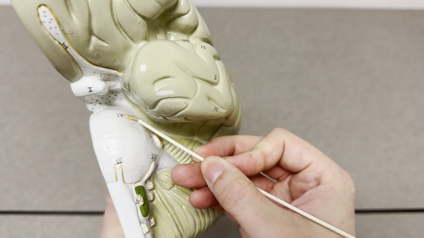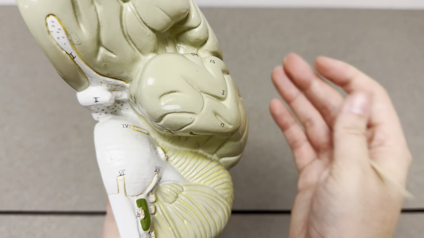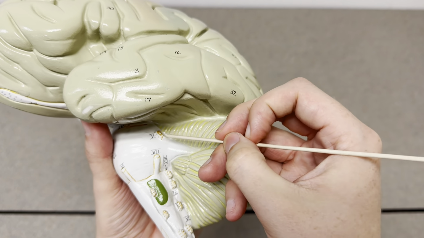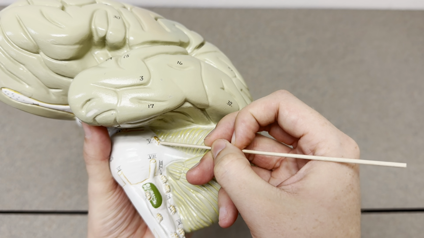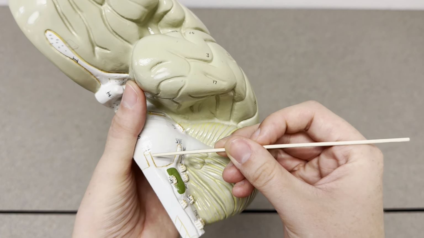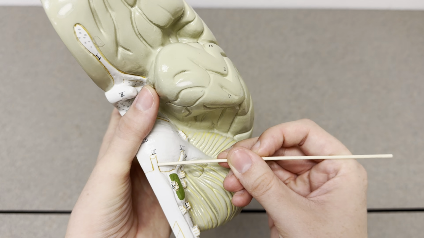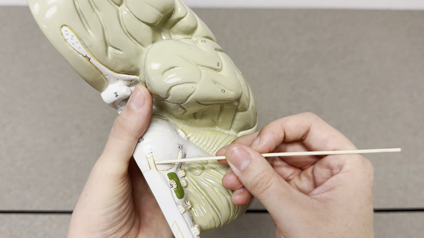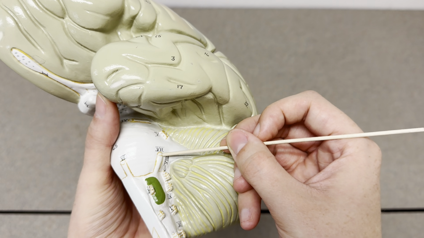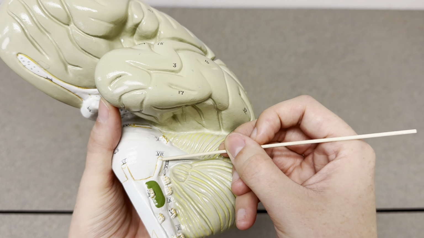4, trochlear, motor. 5, trigeminal, both. 6, abducens, motor. 7, facial, both.